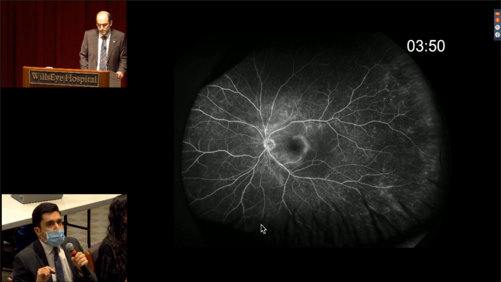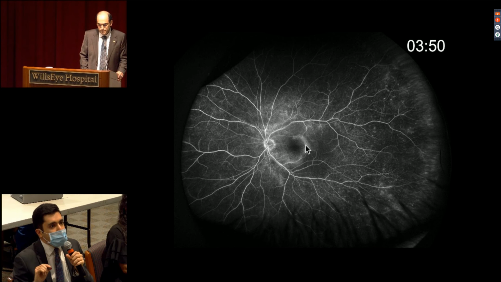And at 3 minutes 50 seconds, we might have some leakage happening here in the temporal macula, some extension of that hyperfluorescence, suggesting maybe some microvascular leakage. The disc appears a little hot and stained at this point in time. And once again, the diffuse widespread punctate fluorescent changes.